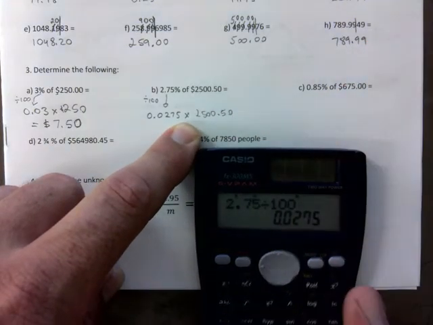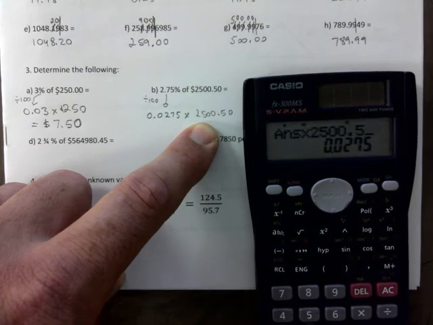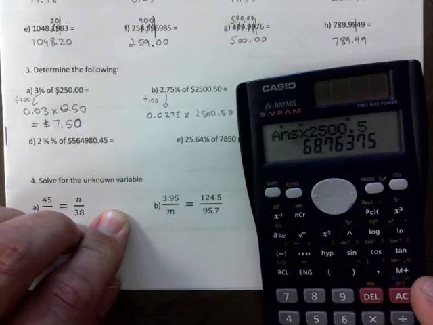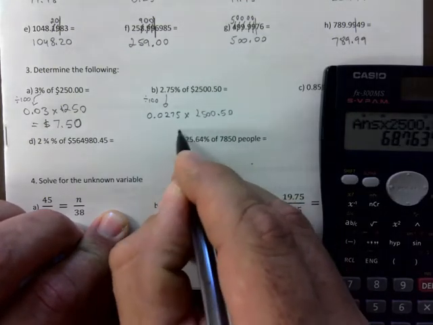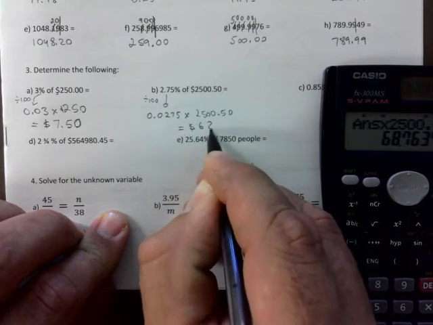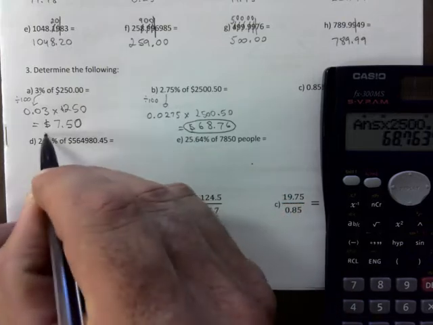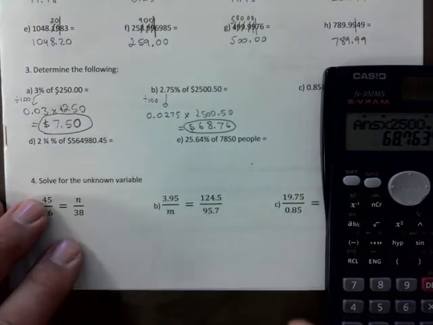That's right. So you go ahead and do that. So you get 68.76. Final answer, round to 2 decimals. So that's 68.76. And I actually like to circle my final answers. Okay.